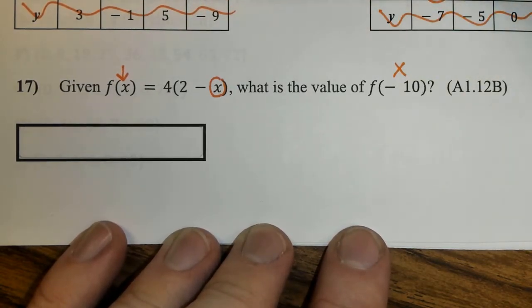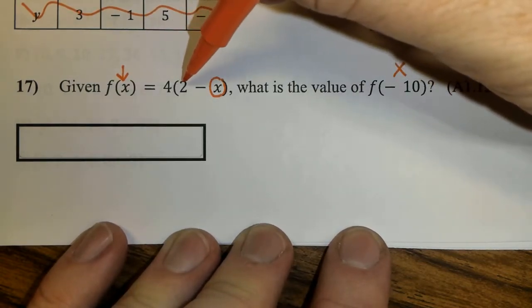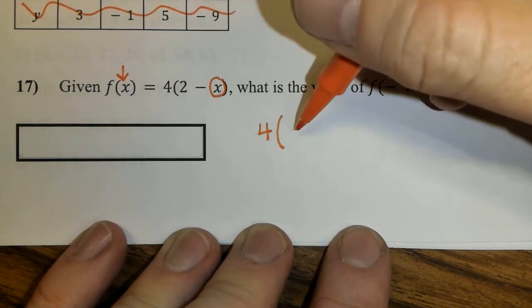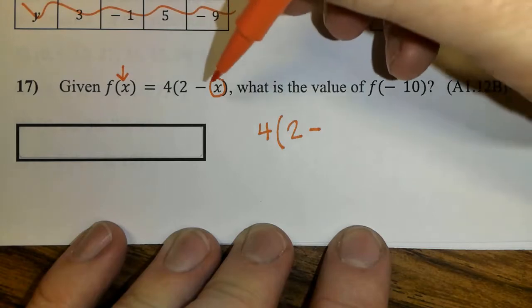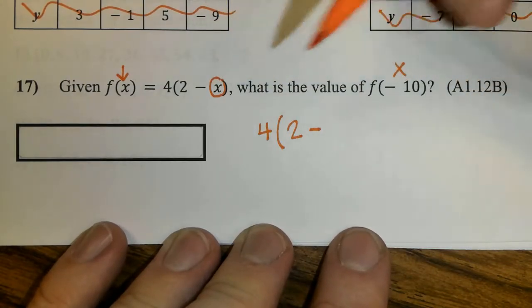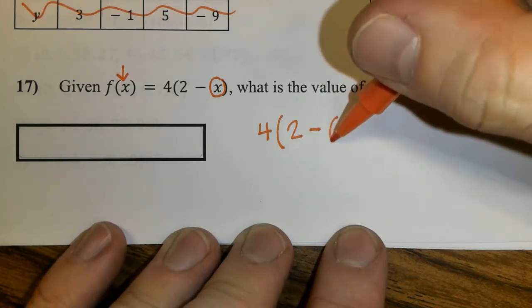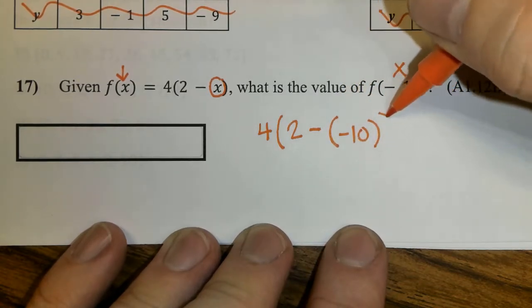This one's very tricky, and there's a reason this is on here the way it is. I'm going to write everything else until I get to x. So I have 4, parentheses, 2, minus. Now I get to x. Notice how x is in parentheses? My recommendation is to write it in parentheses. There's a reason they do that.